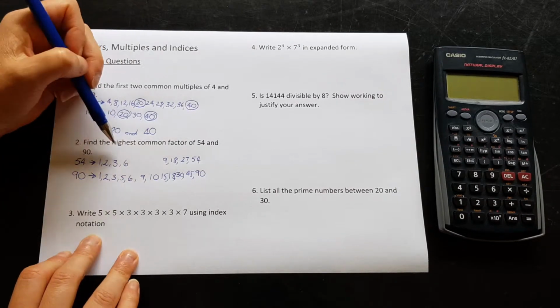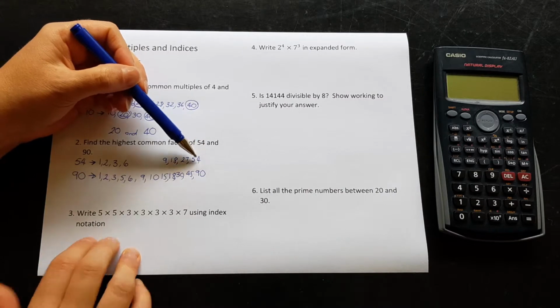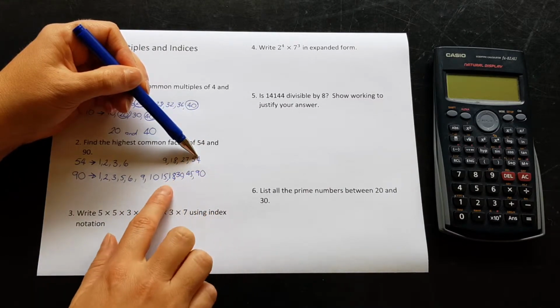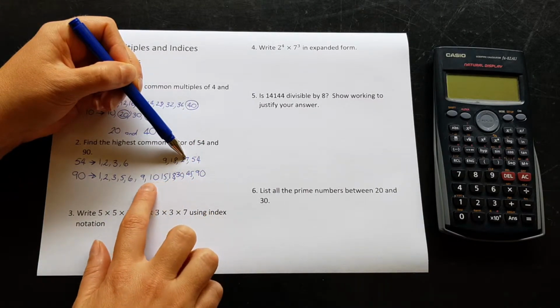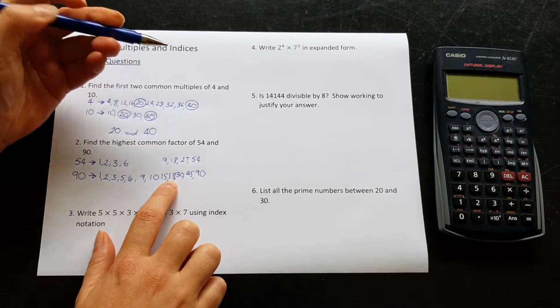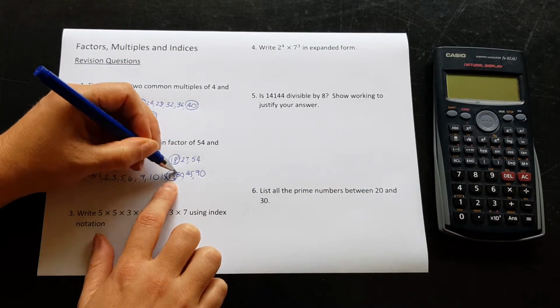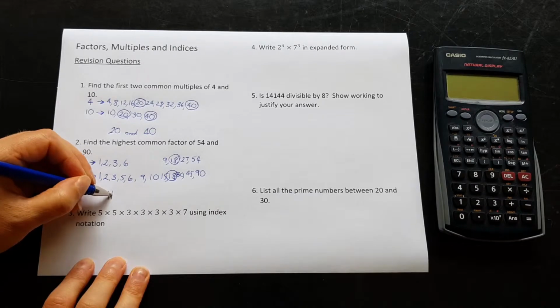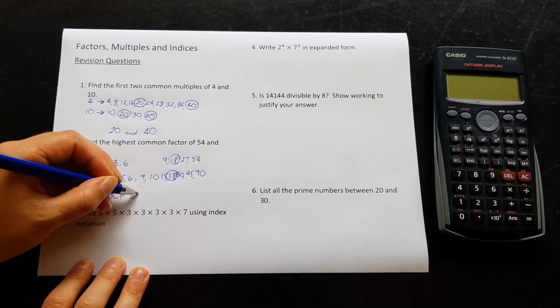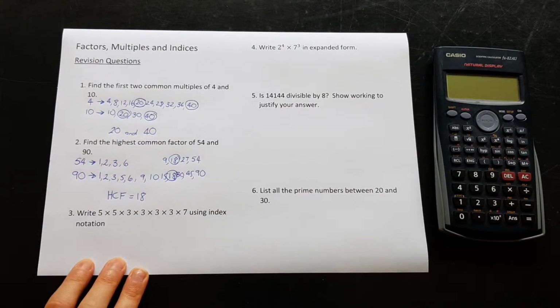Because we want the highest common factor, let's start with the high numbers and see if 54 is in here. No, it's not. 27 isn't either. 18 is. So the highest common factor, which we can call HCF, is equal to 18.